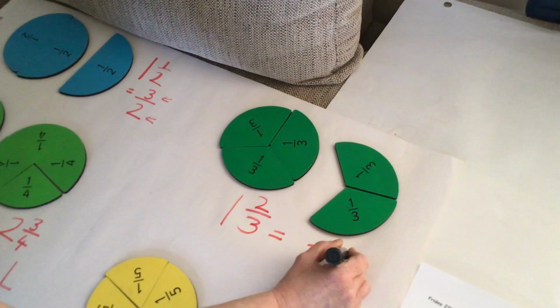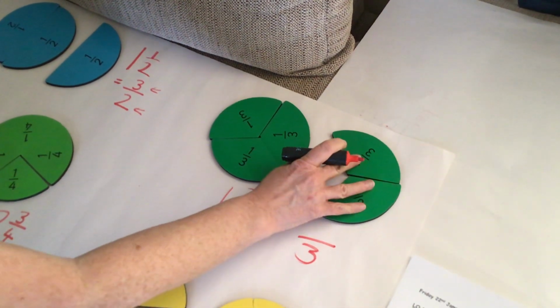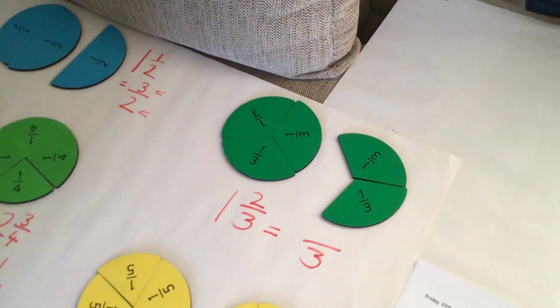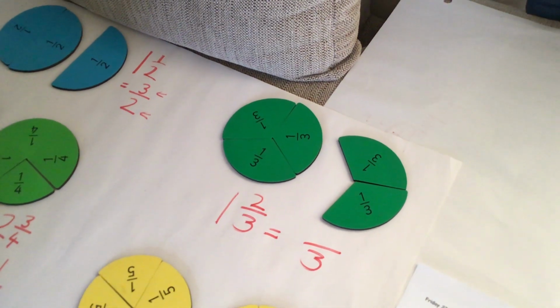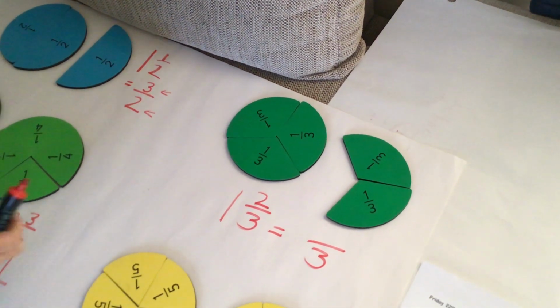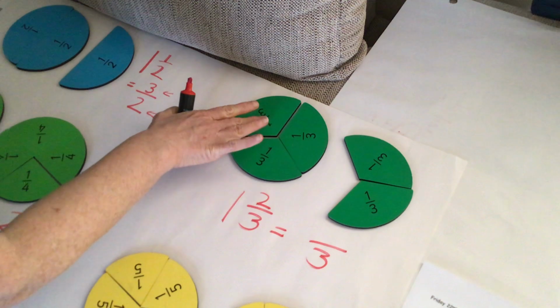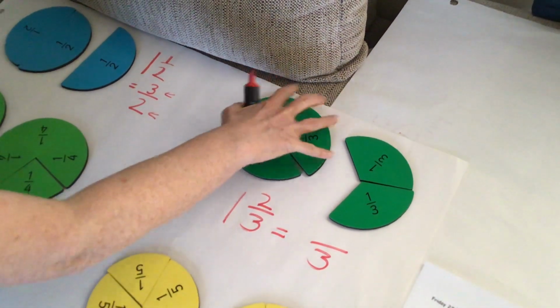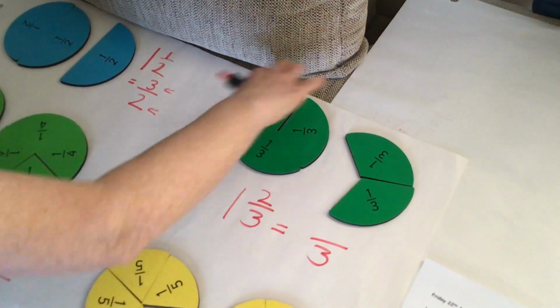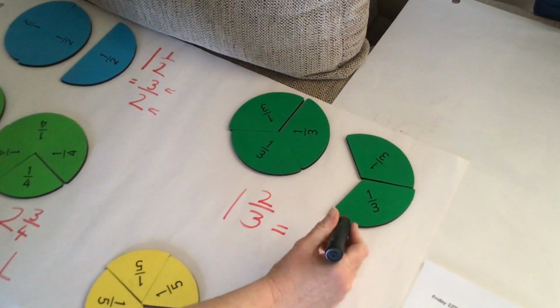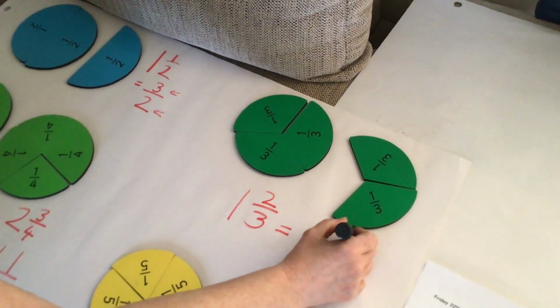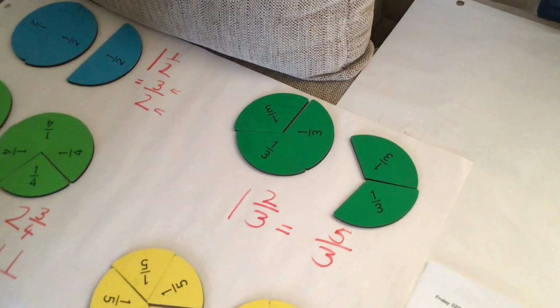If I had to write that all as thirds, how many thirds would I have all together? Have a little think. Pause the video if you need to. That's absolutely right. You've got 3 thirds there and 2 more there. So in total, as an improper fraction, we have 5 thirds.